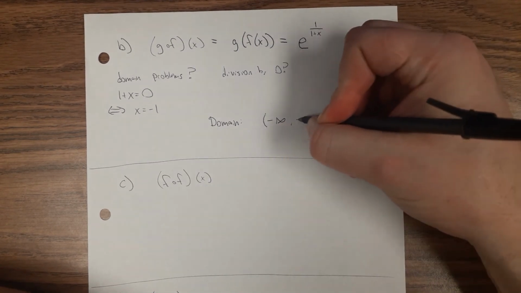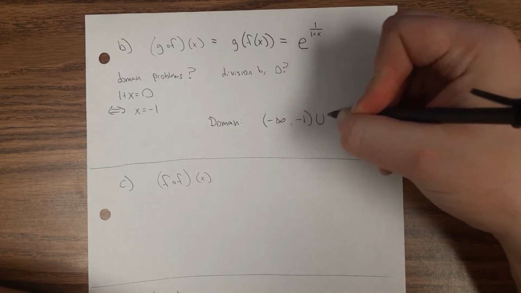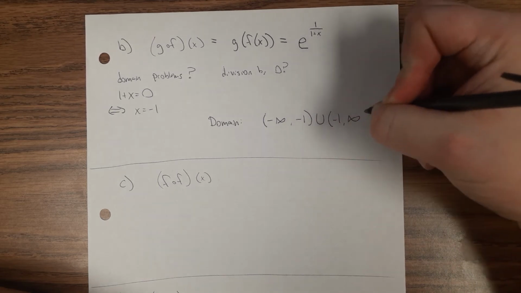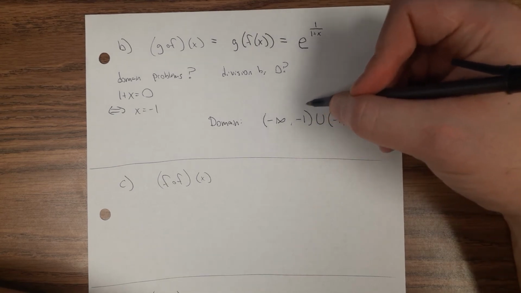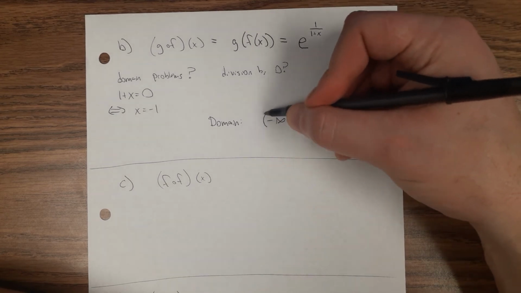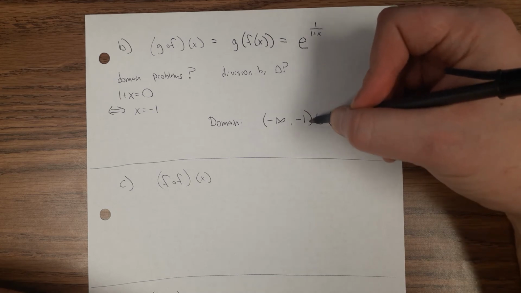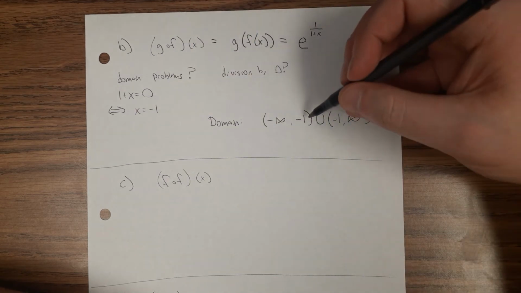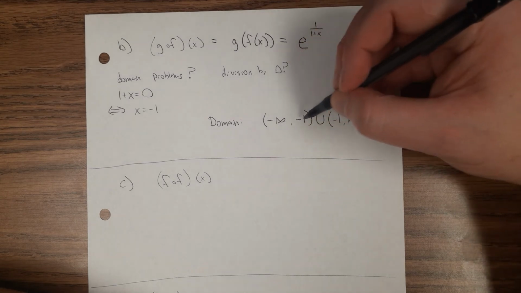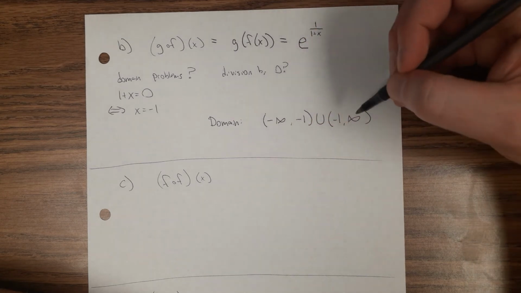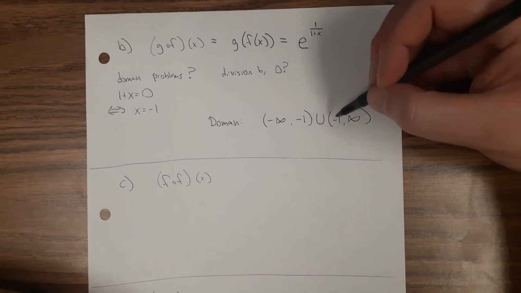Here's a way to write that. This is the interval from -infinity to -1. This would always have parentheses. This has parentheses just because we don't want to include -1. And then this represents all the numbers that are smaller than -1. We also want all the numbers that are bigger than -1, and those are here.